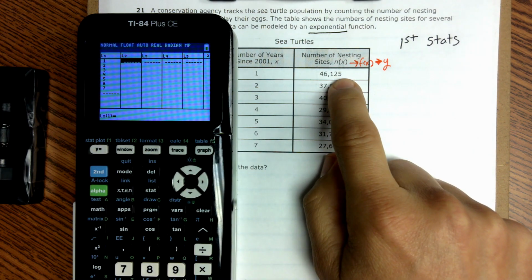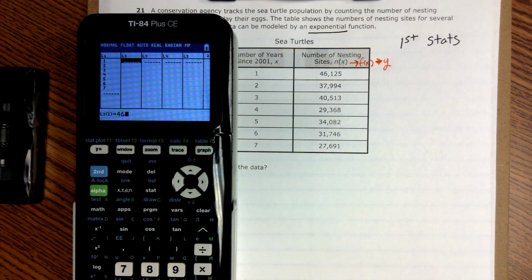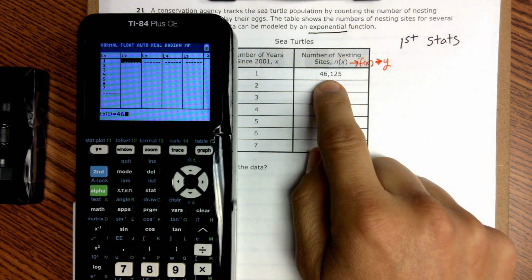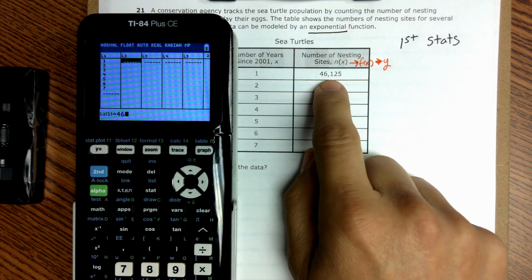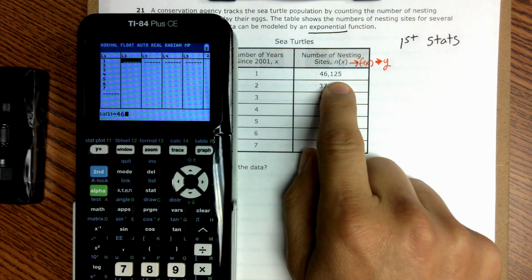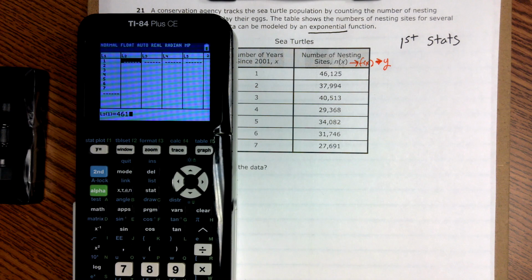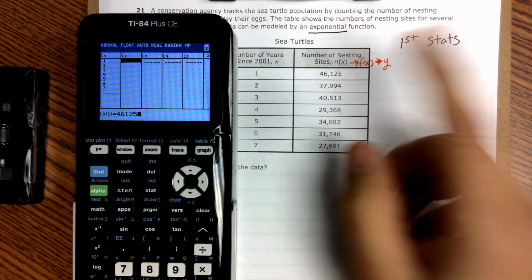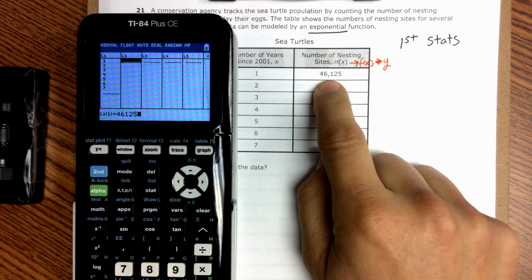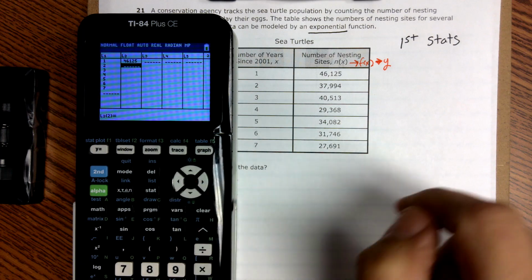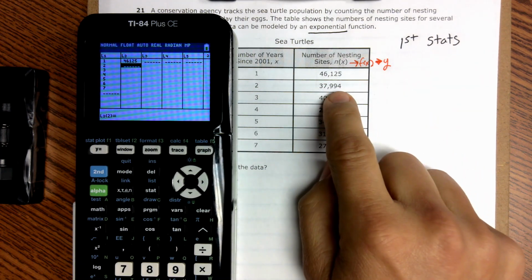I want you to notice that I'm not going to put a comma. If you were to try to put a comma or any type of character in there other than a number, it's going to give you an error. Now if that was a decimal, I would put a decimal, but it's not a decimal, it's just a comma in the number. So I'm going to click down, or you can hit enter either way.